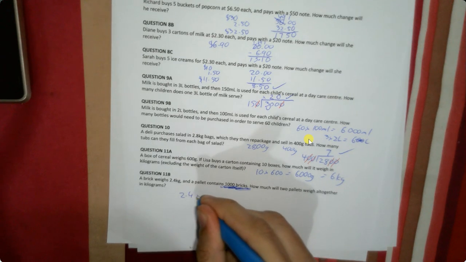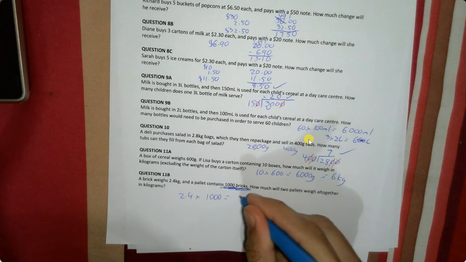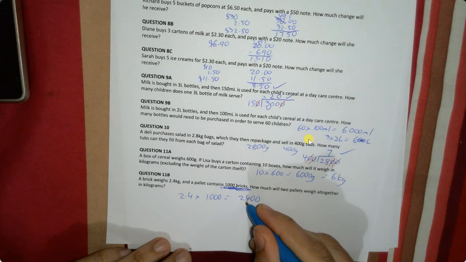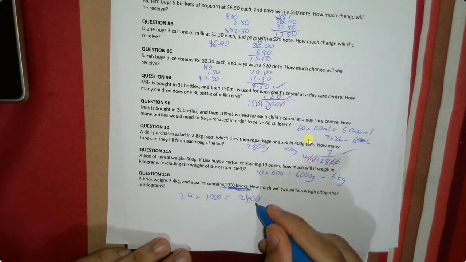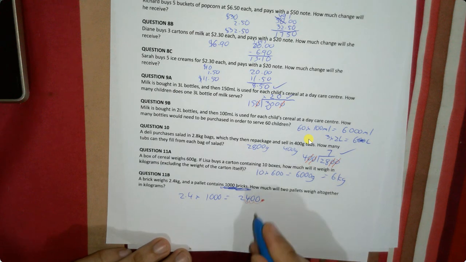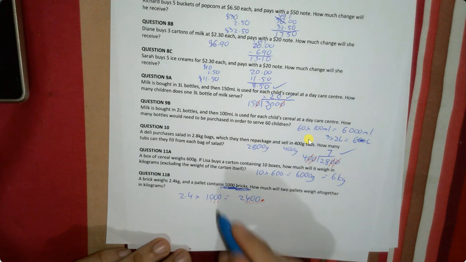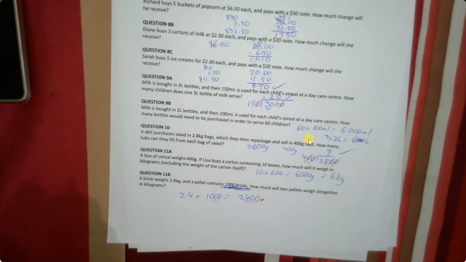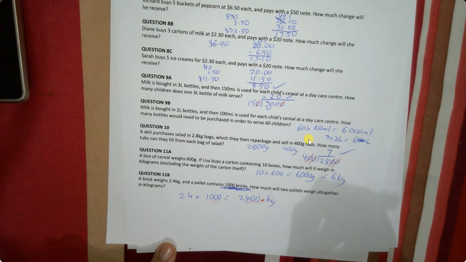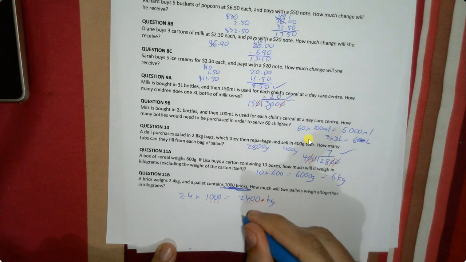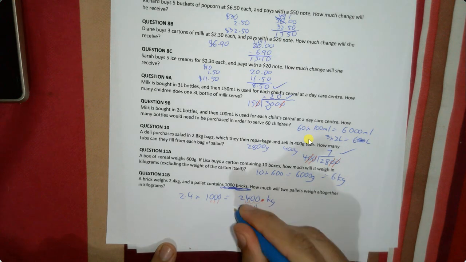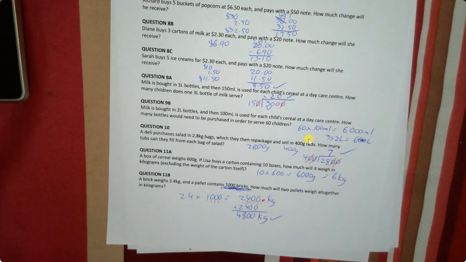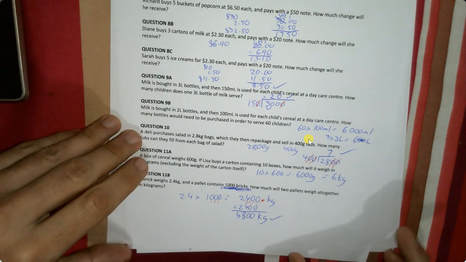So 2.4 times 1,000 will obviously be 2,400. And you know that because the decimal place would have moved 3 times across from 2.4 all the way to 2,400, because there's 3 zeros here. So it's 2,400 kilos each, and 2 pallets will be 2 lots of 2,400. So that's 4,800 kilograms. Hopefully that one is easy enough.